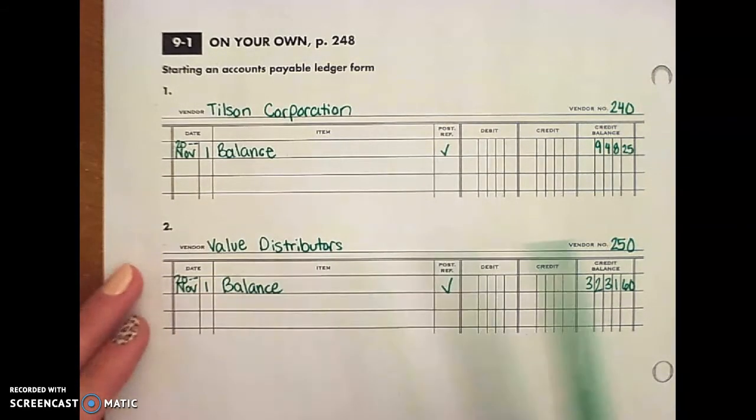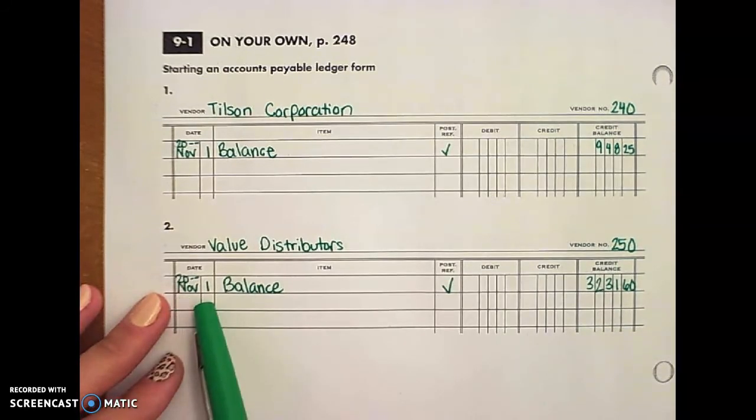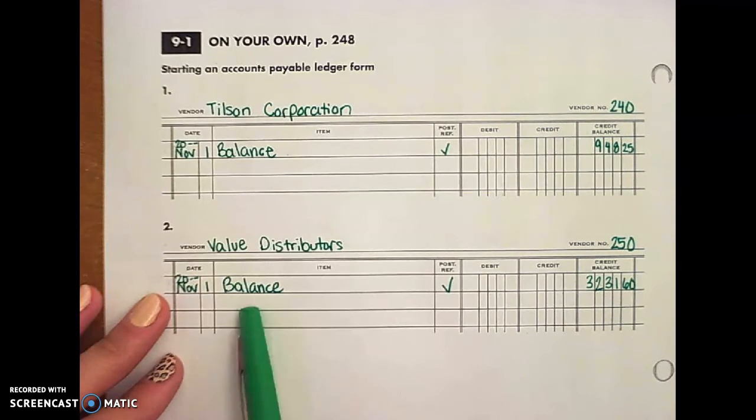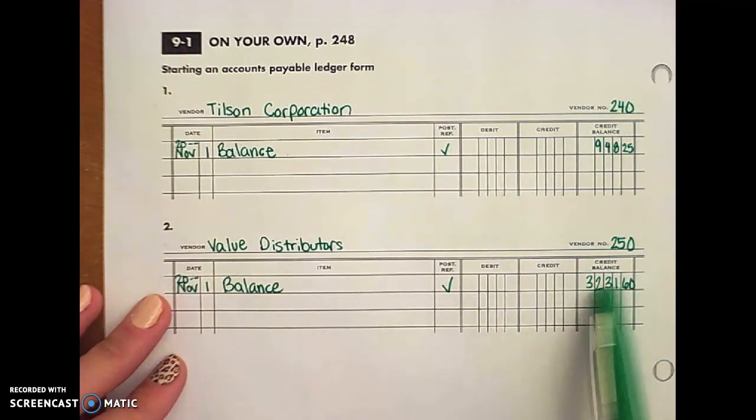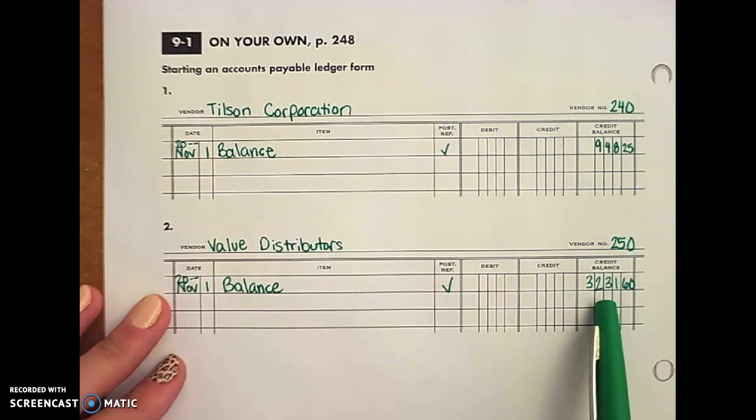So a lot of little things here just to make sure you get it all. We're writing the vendor name, the vendor number, putting in the month and the day of the month. Writing balance if we're just recording the balance on the first line, check mark for this, and then only filling in the credit balance. Do not put in your debit or credit over here, just the credit balance.